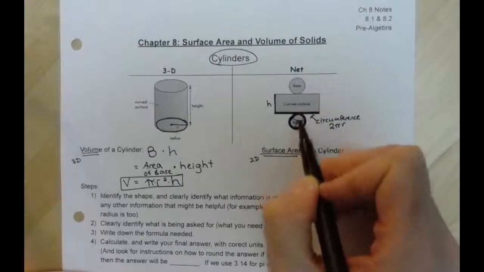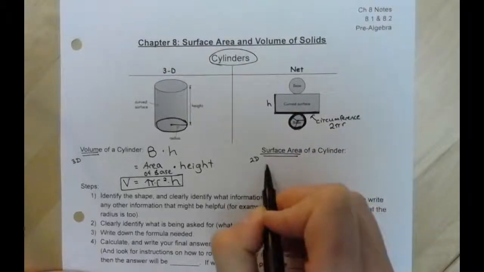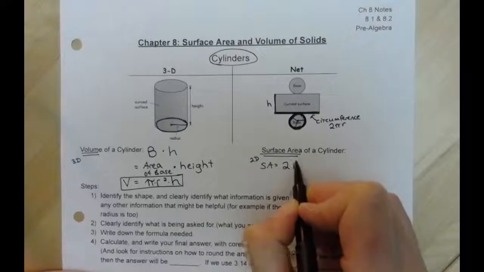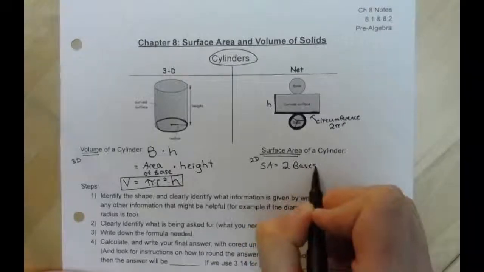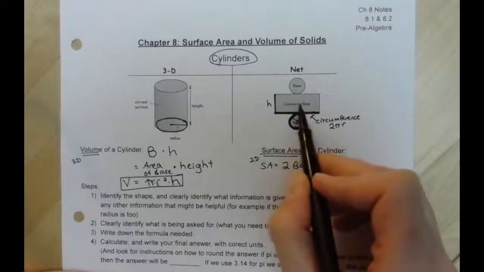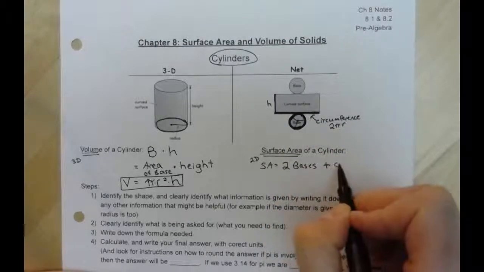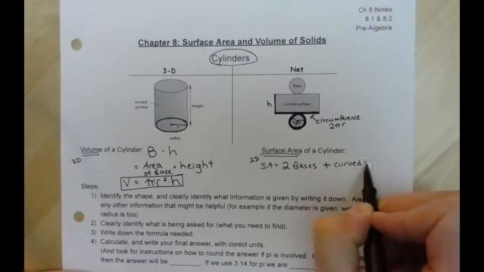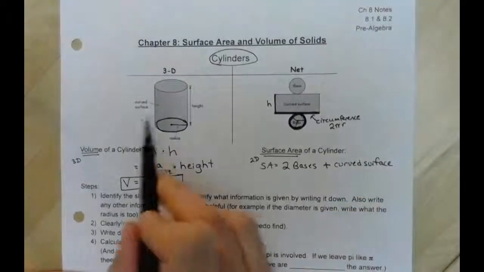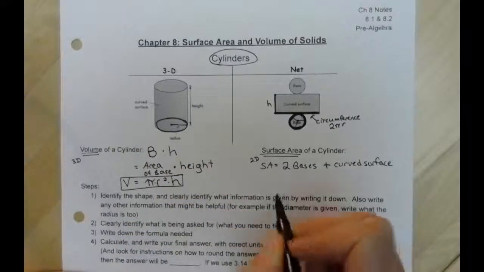These two are just bases. So the surface area is going to be equal to the area of 2 bases, plus this rectangle here, this curved surface. Sometimes we call it the lateral surface because it's on the side of the cylinder.